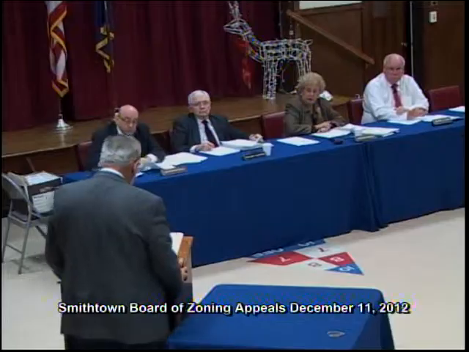Does this house have a CO? Yes, I have the property card here, and in 1991, the second floor addition was CO'd, 12291. I could submit the property card if you'd like.